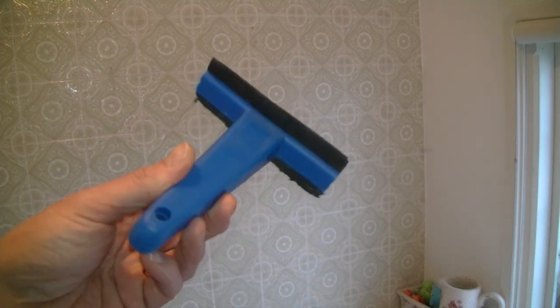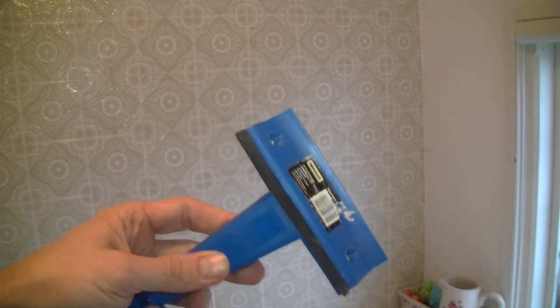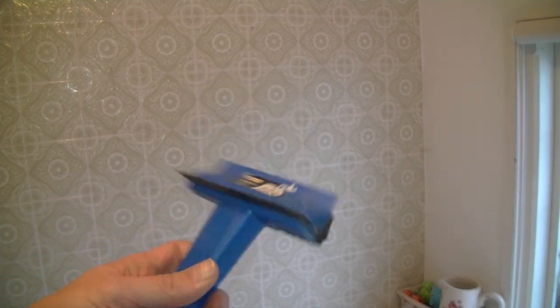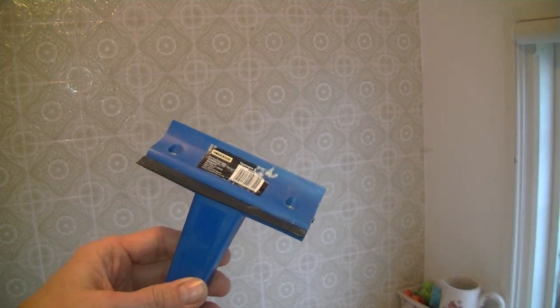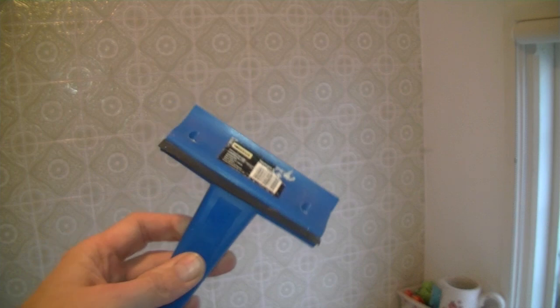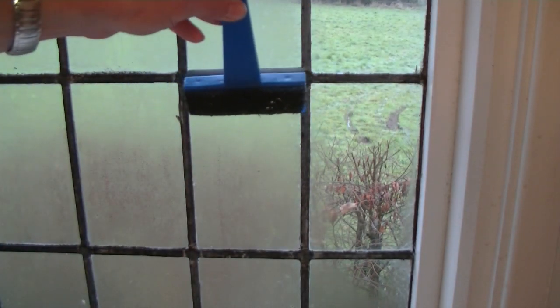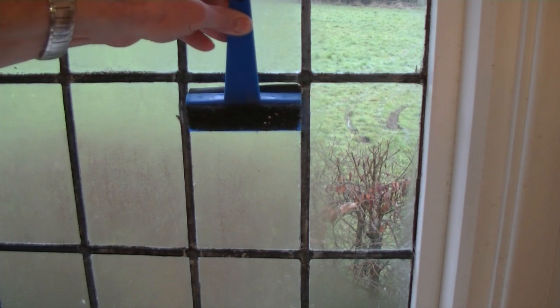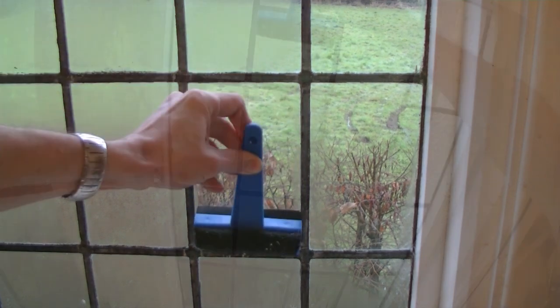The other thing you can do if you don't want to shell out £60 on a window vacuum is do something like this. This is a squeegee that I bought from Homebase for a few quid. I've cut the end off it to reduce the width because I wanted it to fit between the leaded panels on my window.